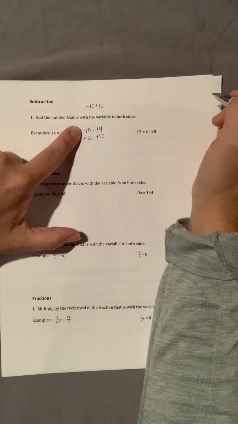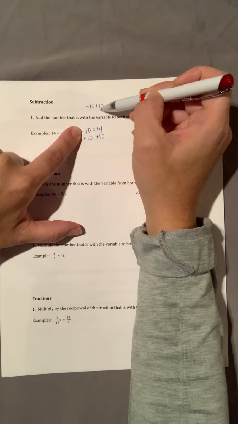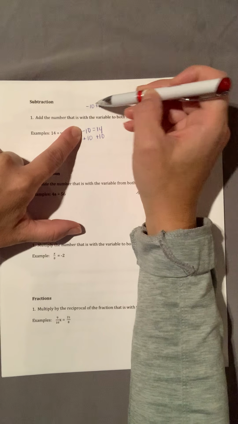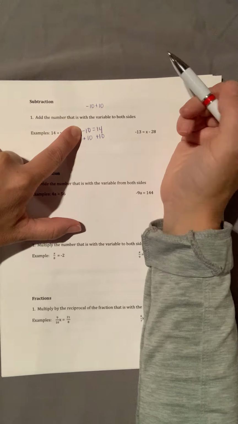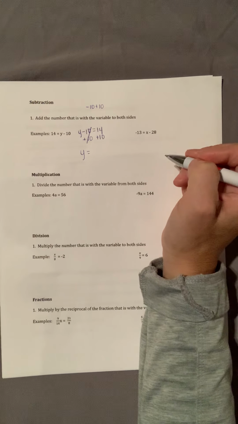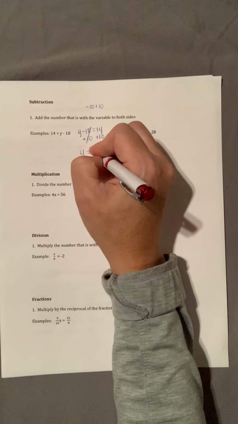That's additive inverse, which means when you have the same number and its opposites, they cancel each other out because this is a negative and a positive. That's one of each. You subtract, 10 minus 10 is 0. You're left with the y. Now you have 14 plus 10, which is 24.